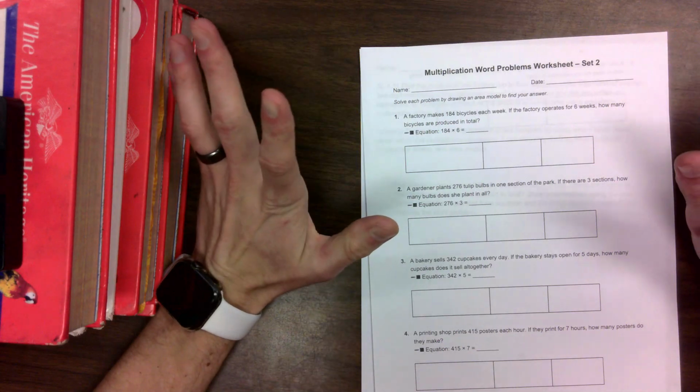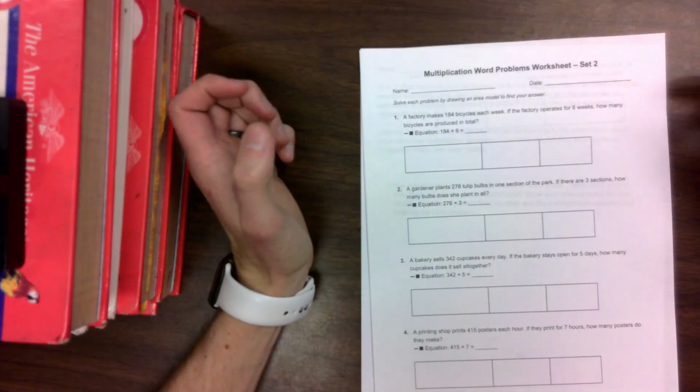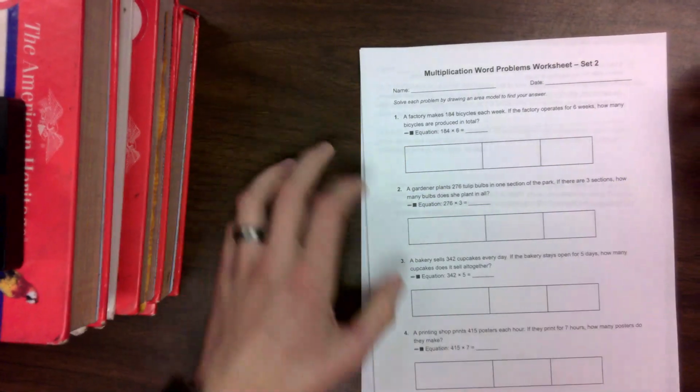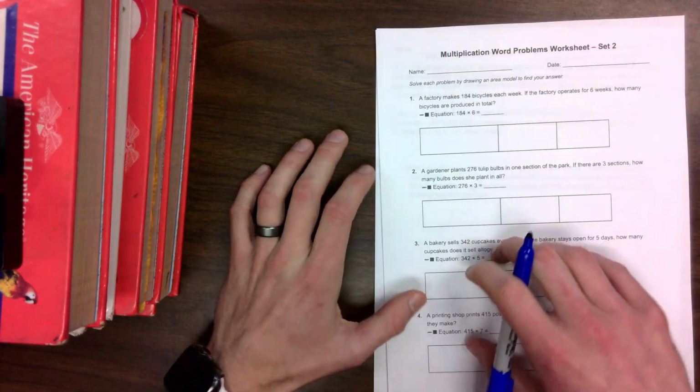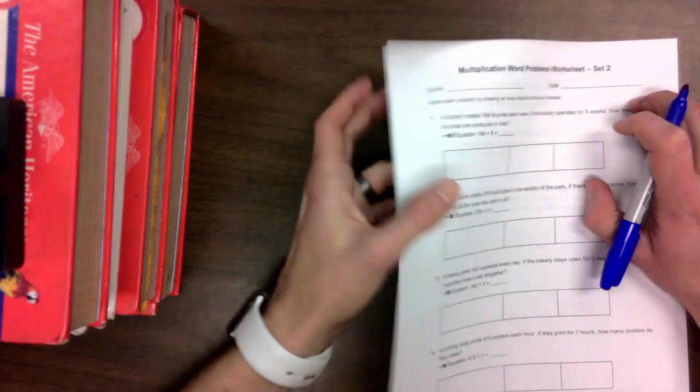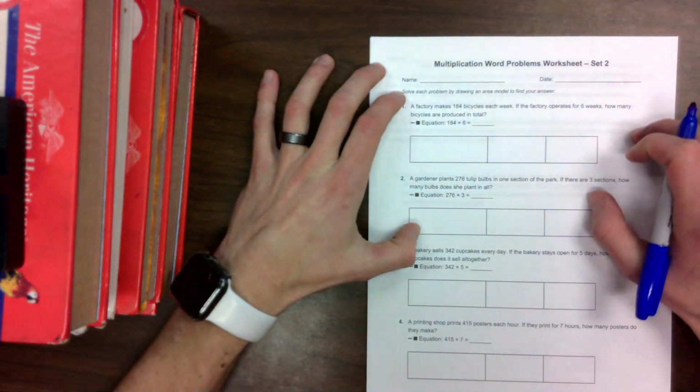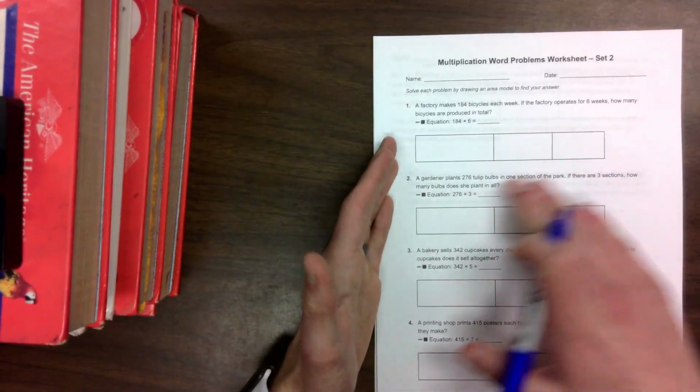But what we've been talking about is still the same. We've been working on 1-digit by 3-digit multiplication problems, and we've been working towards getting away from the base 10 blocks. We're working towards simply writing things as equations. So this is an area model.